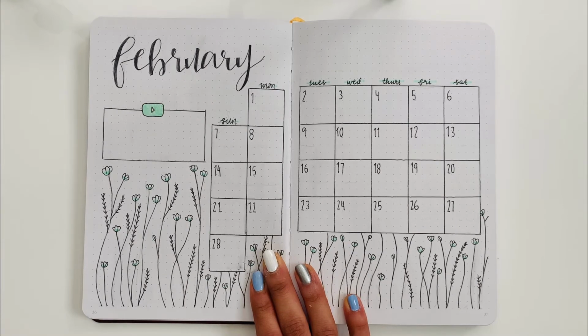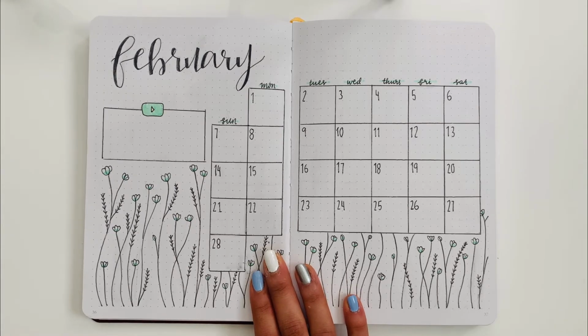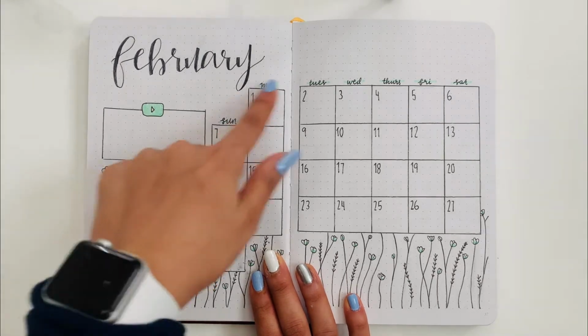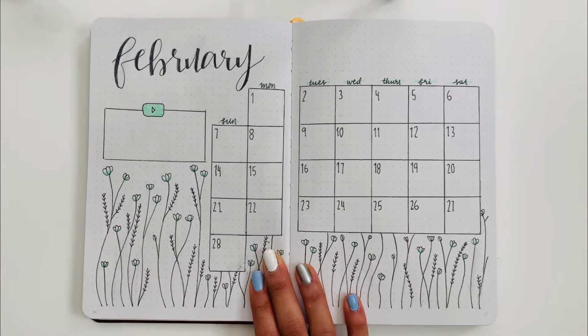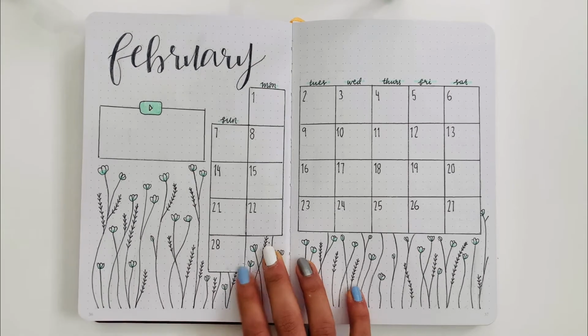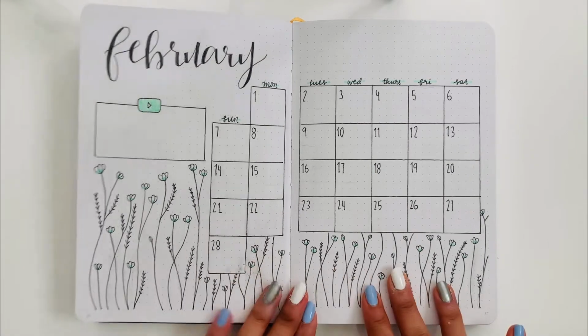So this is my calendar layout, and it is right after my quote page as well as my cover page, and I have the days of the week labeled at the top and then just the numbers of each of the days. And then I have my YouTube tracker on the left side, and then I just have the same spread of the flowers going down on the sides and at the bottom.